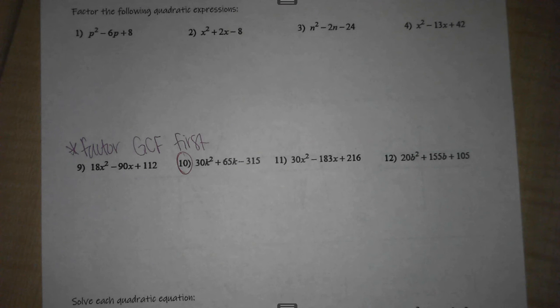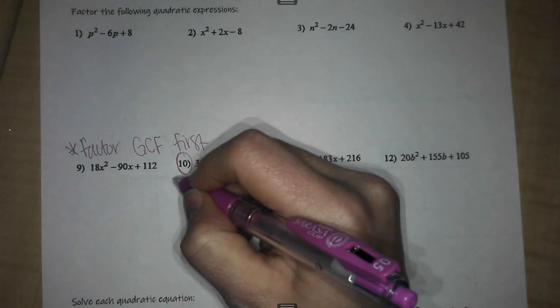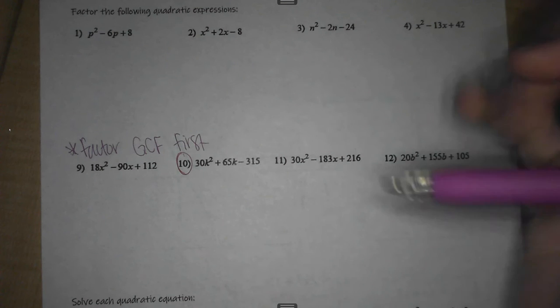You need to find the greatest common factor, or what I like to do is find all of the factors and then figure out which ones are common and then find the greatest one. You can also use your calculator cheat code. So let's first look at our factors here.